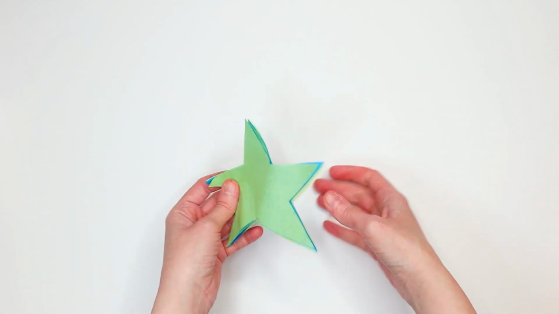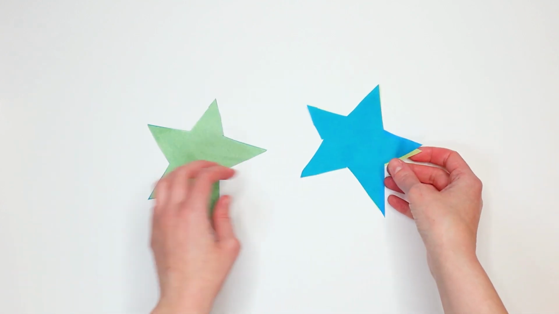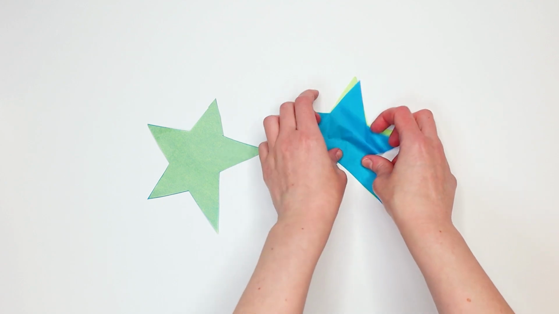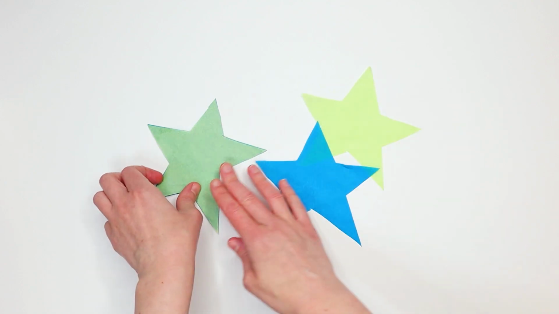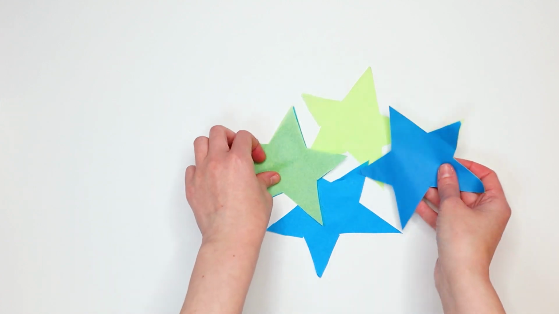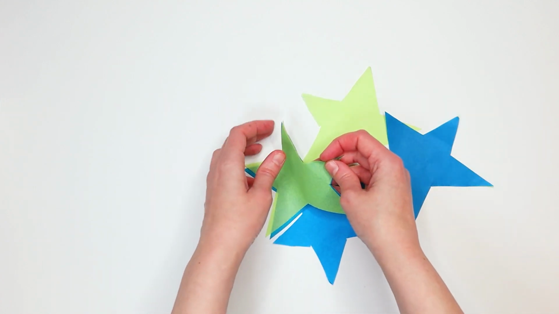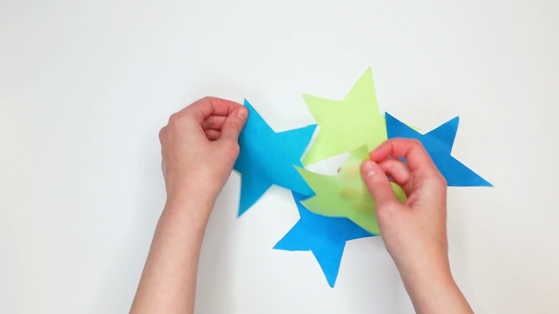So when I open these stars out, you'll be able to see that different colours change each other when they overlap. So if I lay a blue over a light green, that looks different from if I lay the light green over the blue.